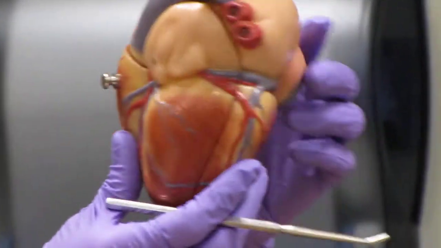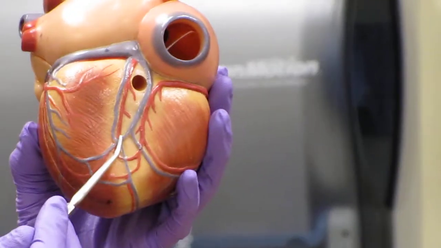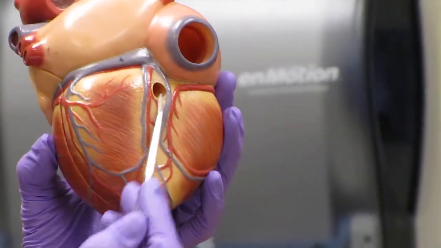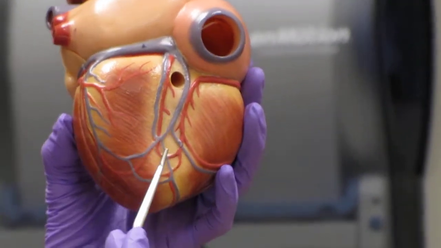If I turn this around, I see another sulcus down the back between the two ventricles. But can you see where this one goes straight up and down? That's called the posterior interventricular sulcus.